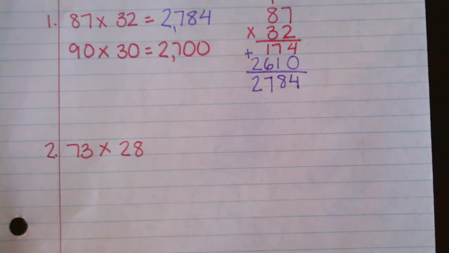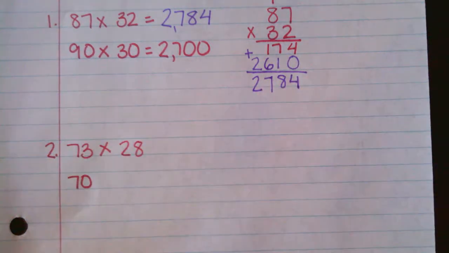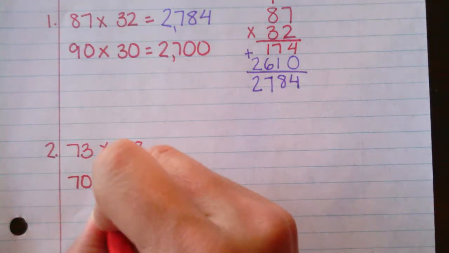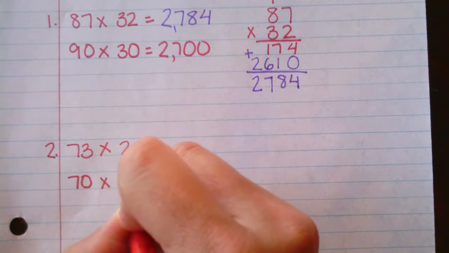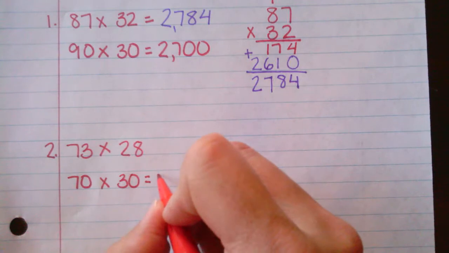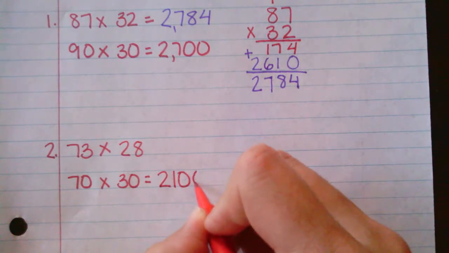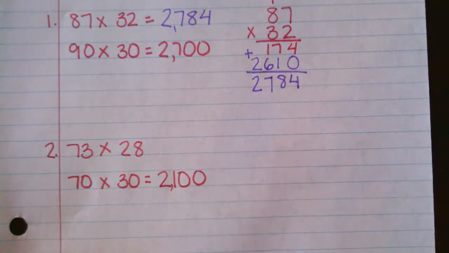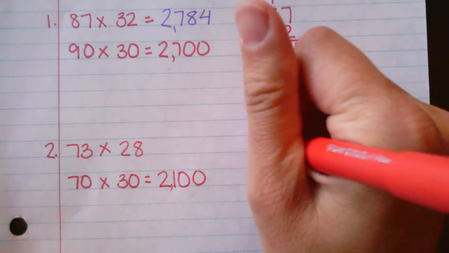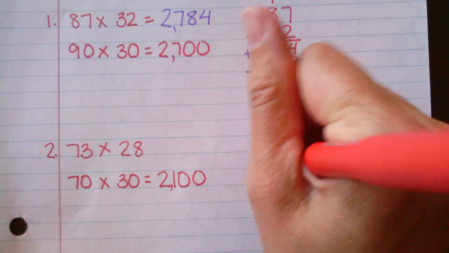So we have to round 73 to the largest place value, and it rounds to 70. 28 rounds to the largest place value, and it rounds up to 30. 7 times 3 is 21, plus 1, 2 zeros. Our estimate is 2,100. And then let's go ahead and stack our 73 times our 28.